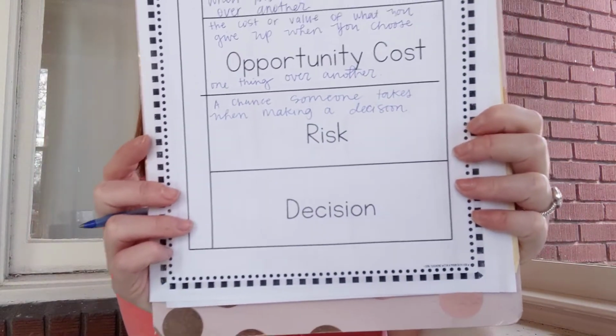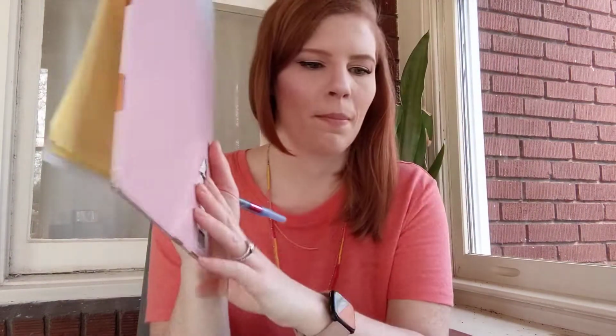All right, and then our last one is decision. It's in the second to last paragraph. Oh, I forgot to show you guys, risk. All right, decision. A decision is a choice you make based on the trade-offs and opportunity costs.